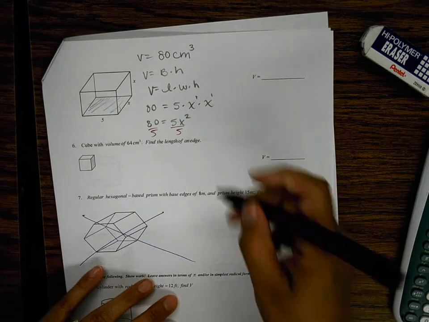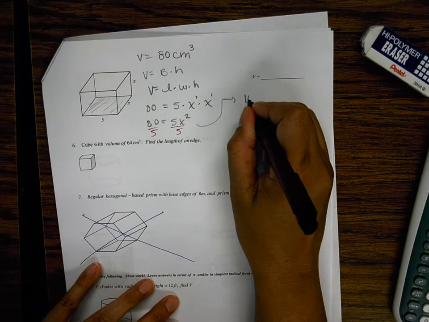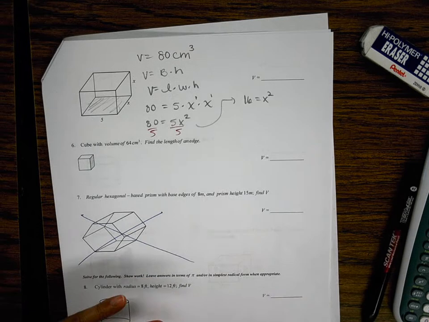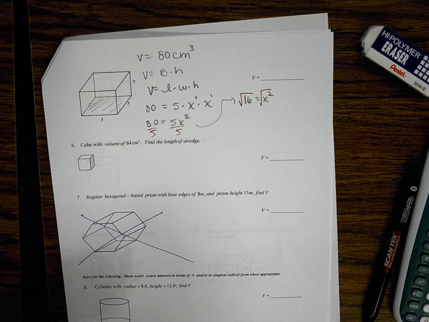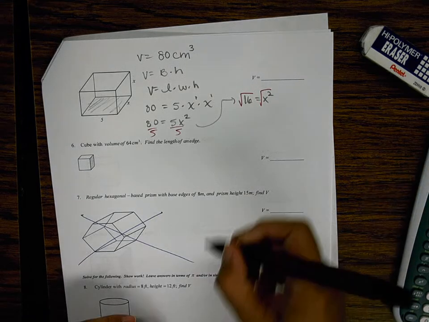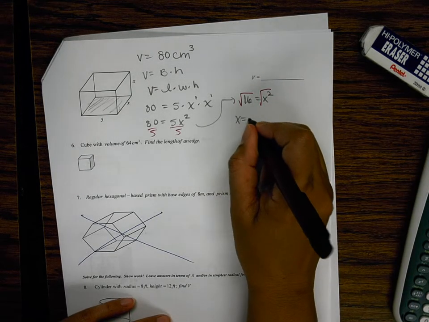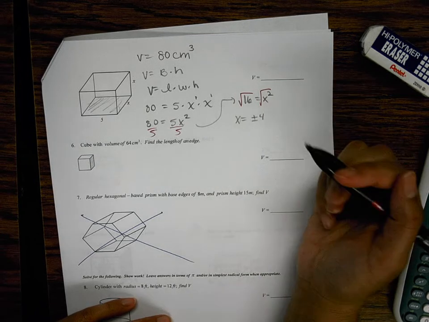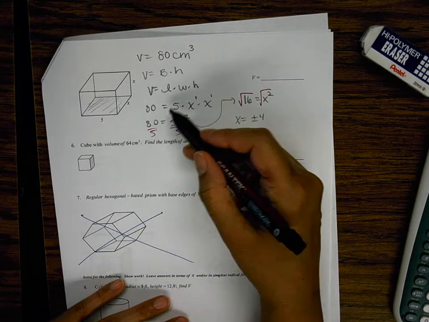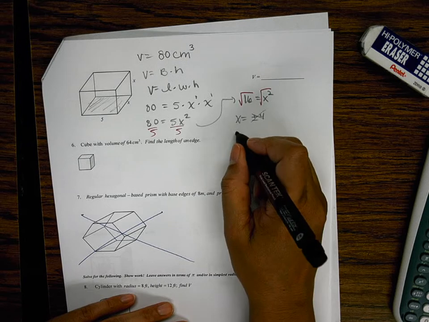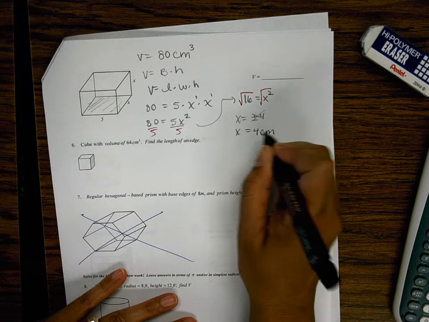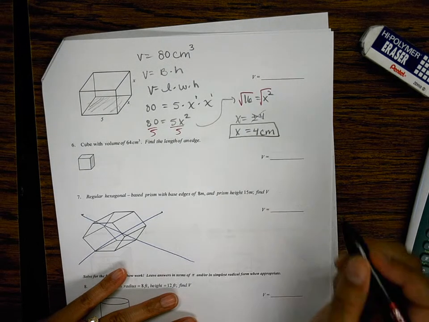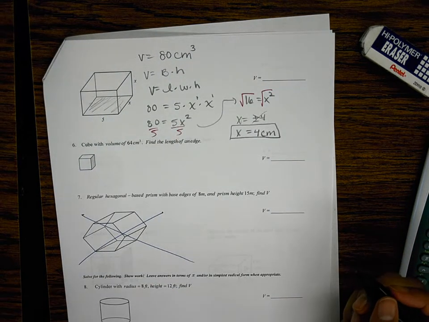80 divided by 5 is 16. 16 equals x squared. Square root both sides, inverse operations, and we don't put the negative. Why is that? When you're square rooting both sides, we typically do plus or minus. But since we're dealing with a side length, the length of a side is never negative. So from now on, when we're dealing with these type of problems, it's only going to be a positive solution. So positive 4 centimeters. Okay? X is 4 centimeters.